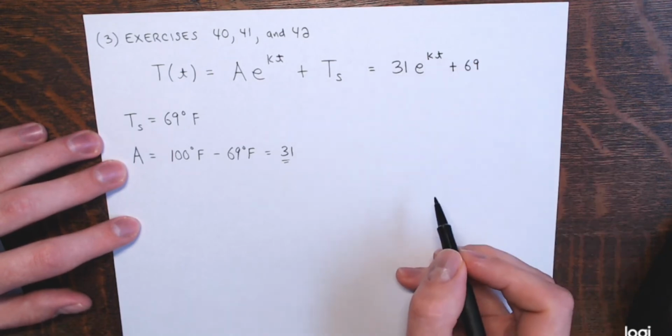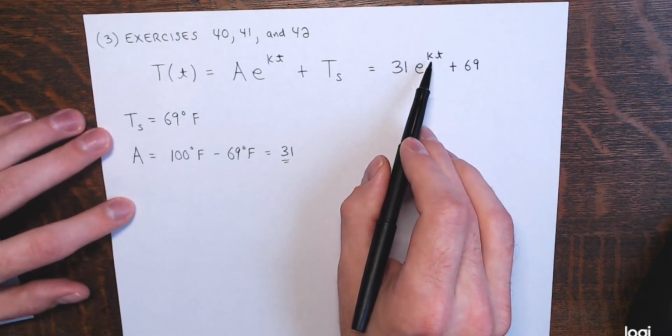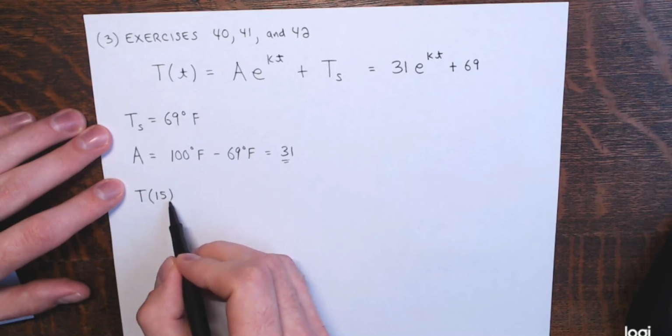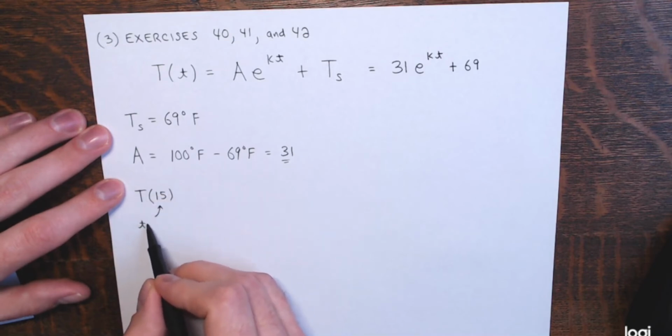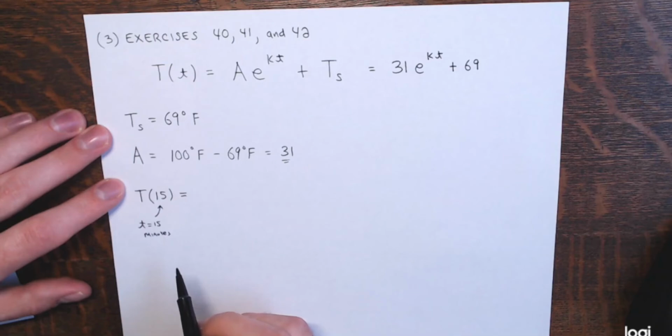And now I just need to find k using that bit of information they gave us, right? They said that T of 15, this is lowercase t, t equals 15 minutes. Time is in minutes here now. They said the temperature of this soup after 15 minutes was 95 degrees.